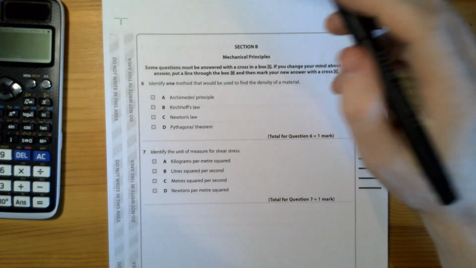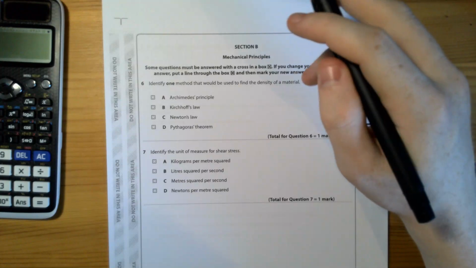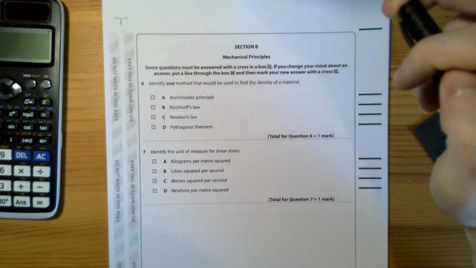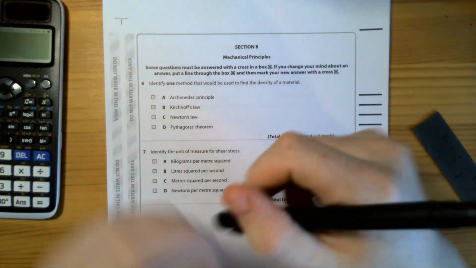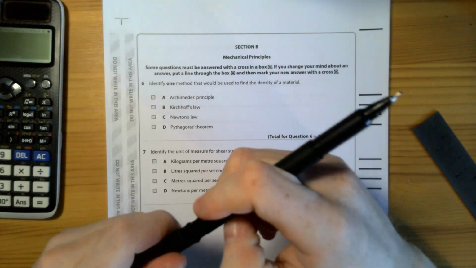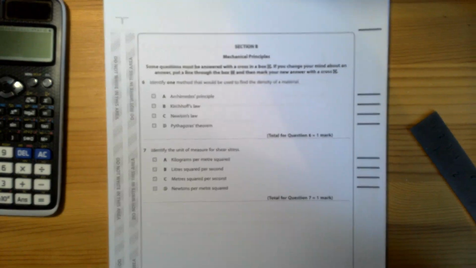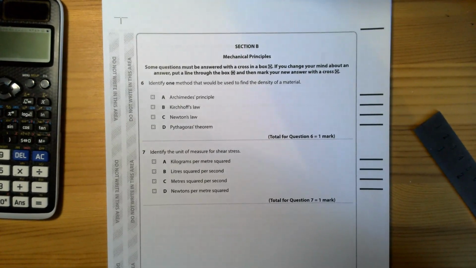Right, this is another video on the 2020 January paper. This is going on section B. So we're going to start off with multiple choice. In fact, the first thing I am going to do is focus the camera, if that makes it any clearer.